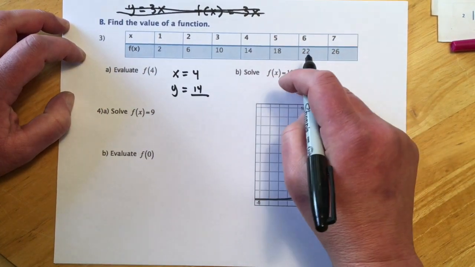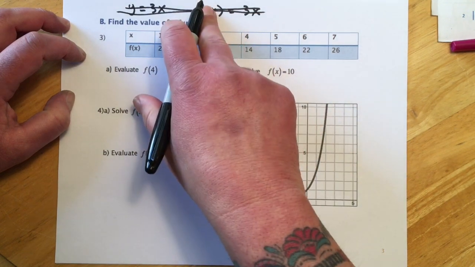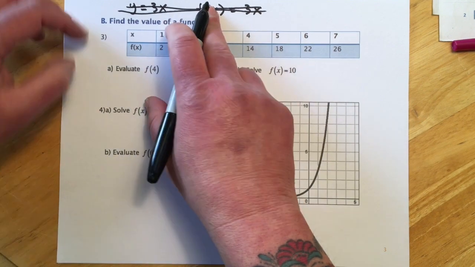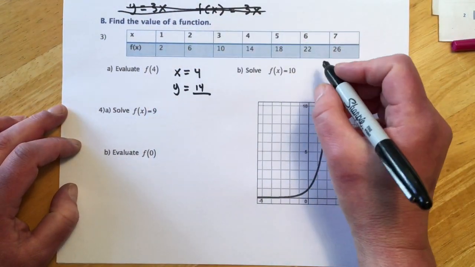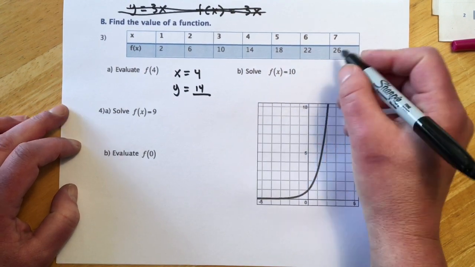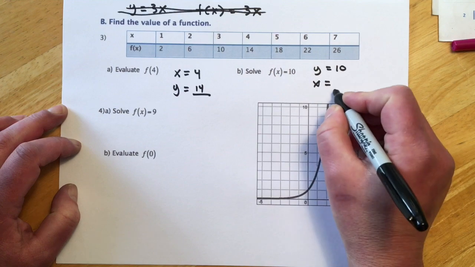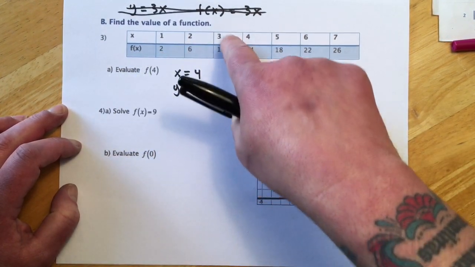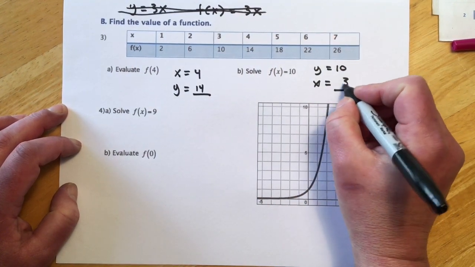This one, f of x equals 10. See, now I'm sorry I crossed it out, because the 10 would replace f of x. So hopefully, since f of x is 10, that's this side. So then you can see we would have y, and we were trying to find x. The way you can think of this is y equals 10, so then x equals what? So if we just scan through for where the y is 10, it looks like the x that makes that happen is 3. So x equals 3.